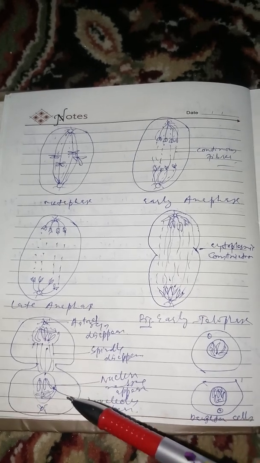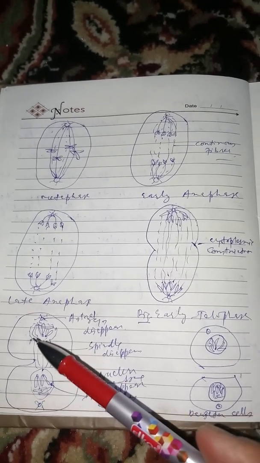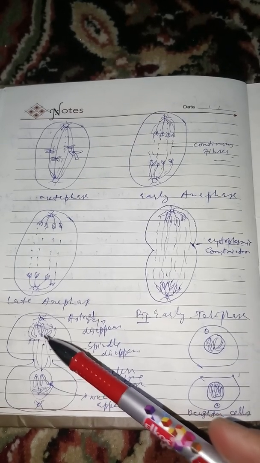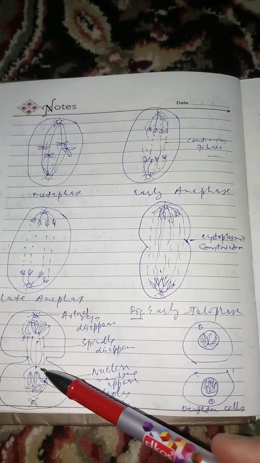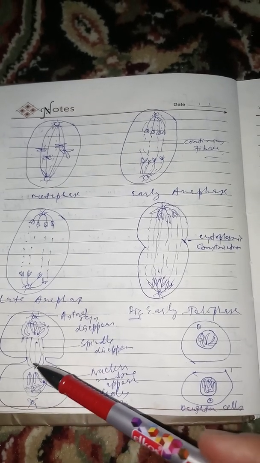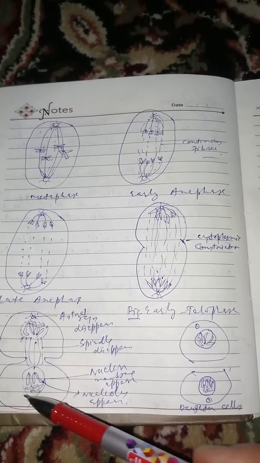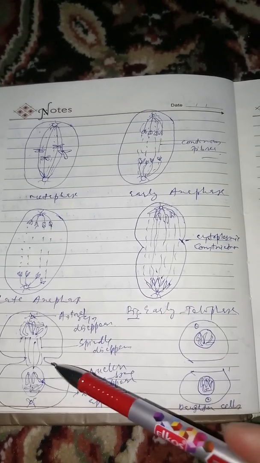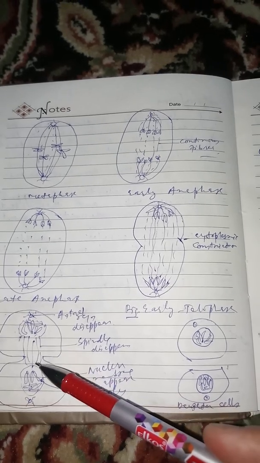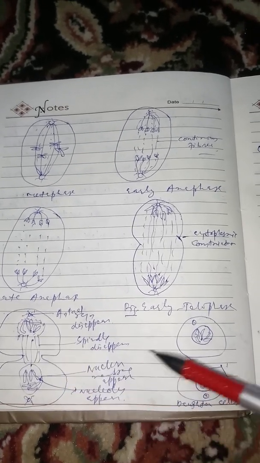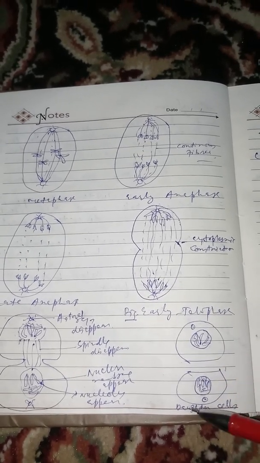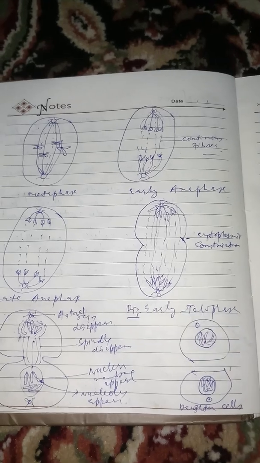Finally, in telophase, this constriction groove deepens more, and these chromosomes get decondensed, that is, they lose their individuality, and the nuclear envelope gets assembled again around this chromatin material, and Golgi bodies and nucleolus are reformed. Finally this constriction groove cuts the cell into two, and two daughter cells are formed by mitosis with equal number of chromosomes as in the parent cell.